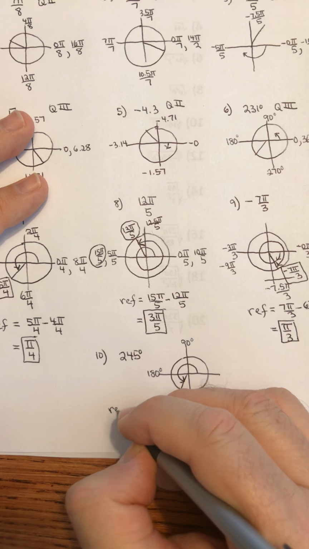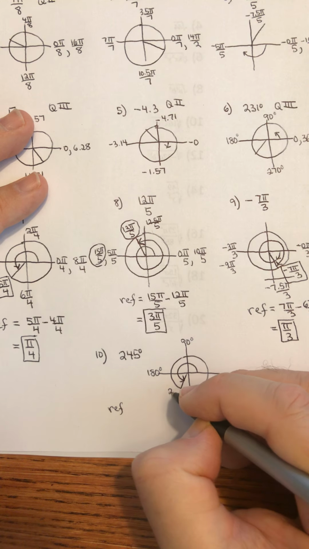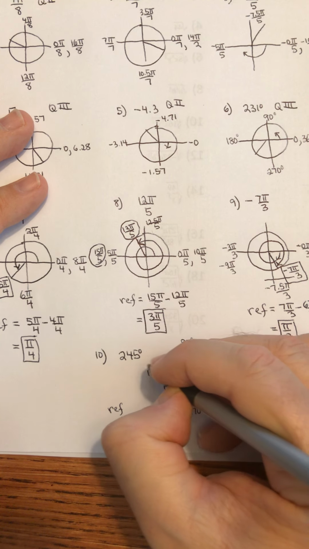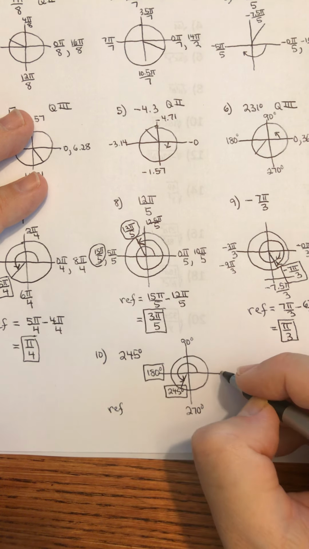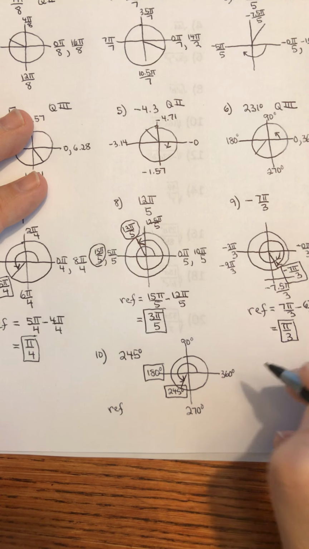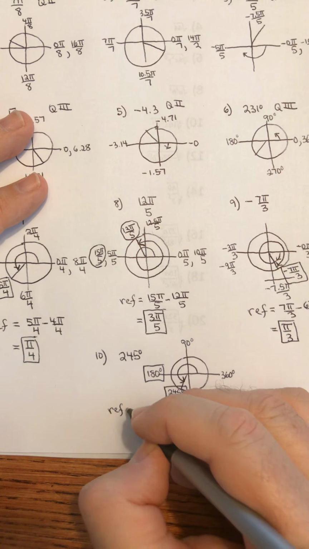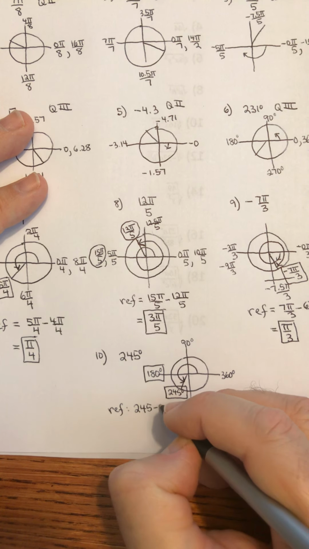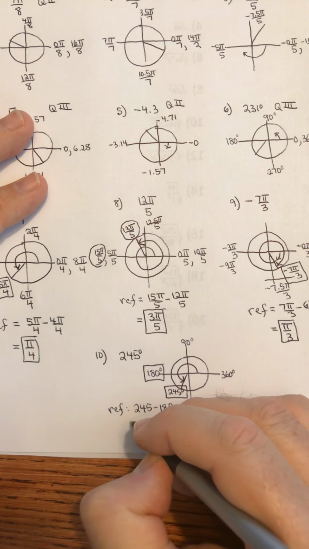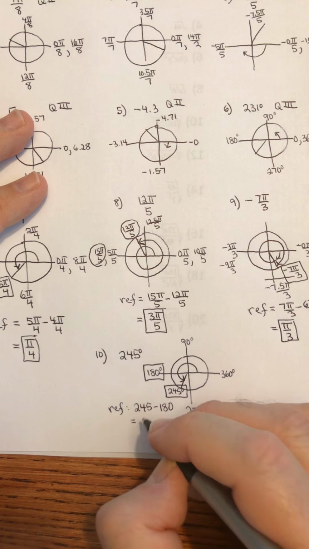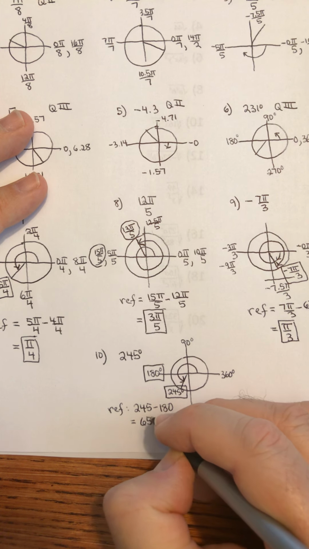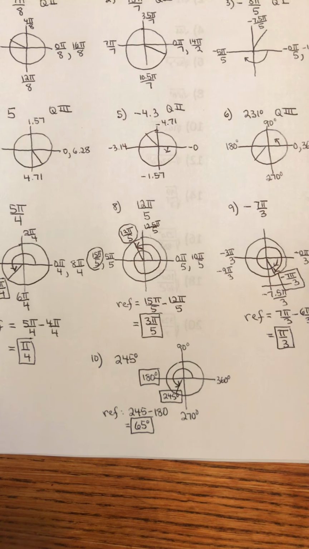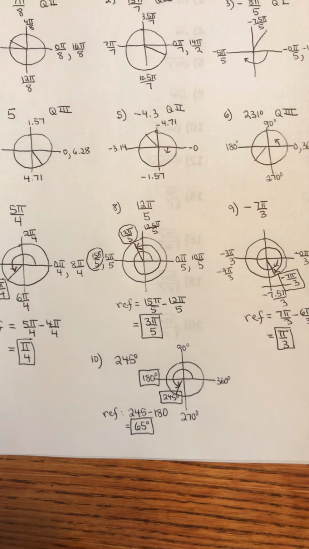And my reference angle, so this is 245. My reference angle is just how far away that is to the x-axis. Not over here, that's not the shortest one. This one's the shortest one. So, biggest number minus smallest number, and that would equal 65 degrees. So my reference angle is 65 degrees. Again, that is very important, and I'll show you that in a different lesson.